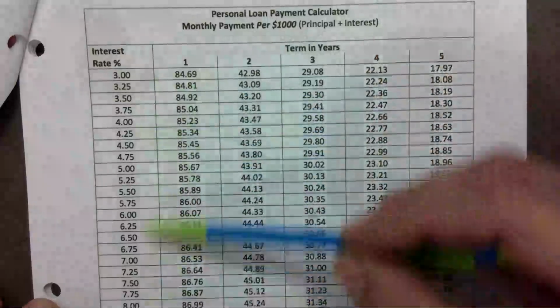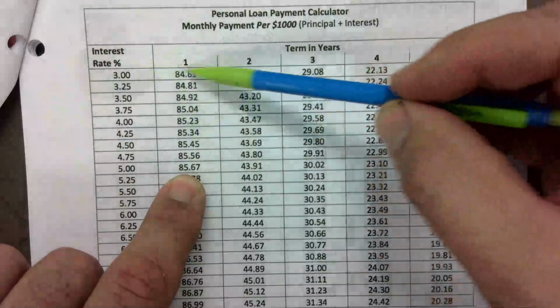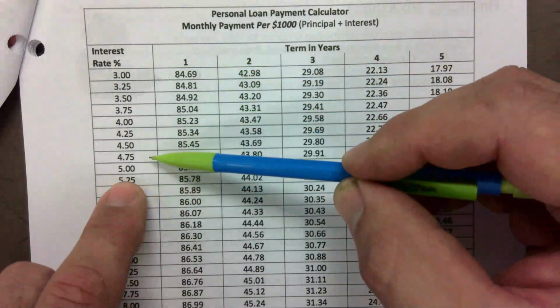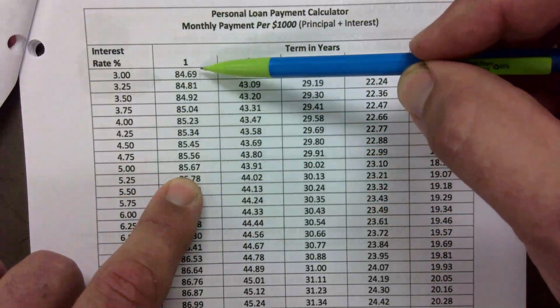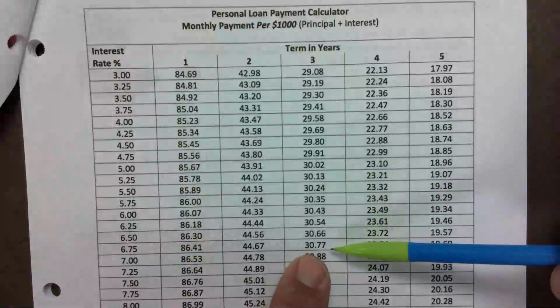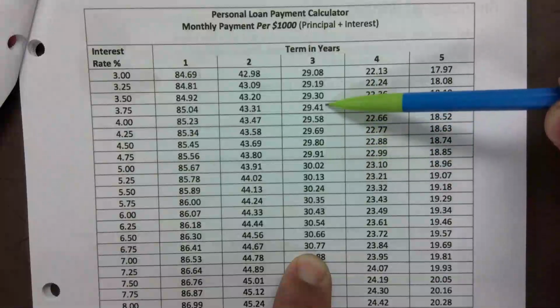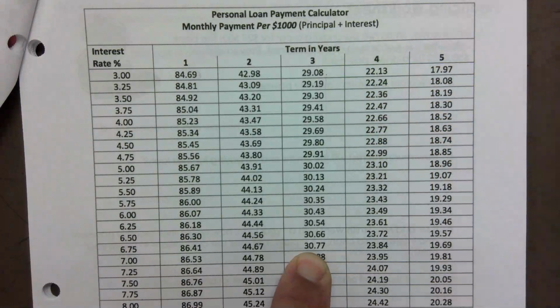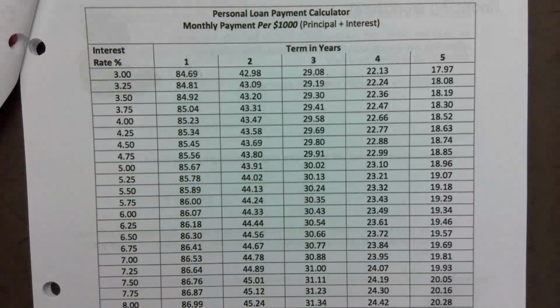Same with your interest rate. So if you are at a 5% interest rate versus 3% interest rate, if you were somehow able to lower your interest rate, you also pay less. It doesn't matter where you go on this table. If you go from a high interest rate towards a lower one, that number goes down, right? So that's another way of reducing your monthly payment.